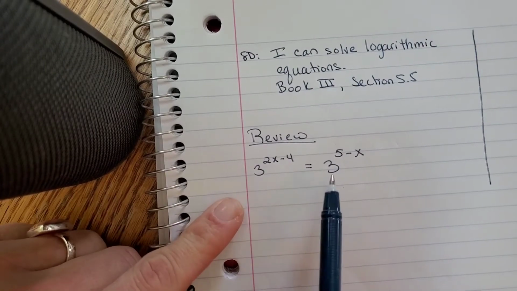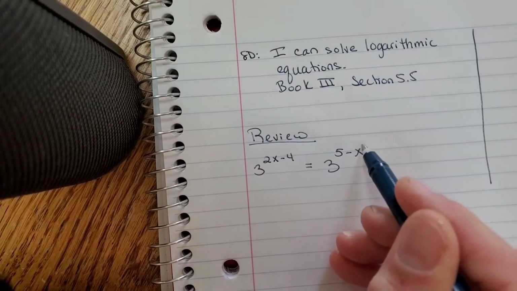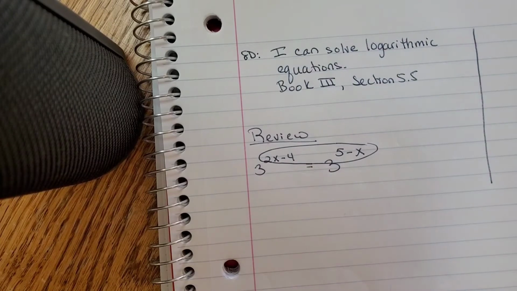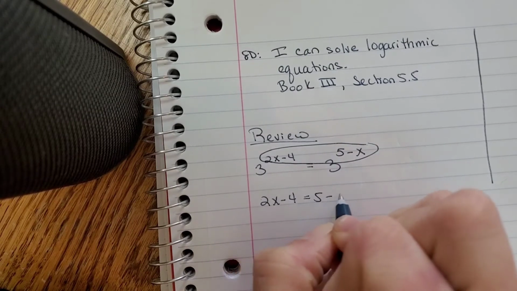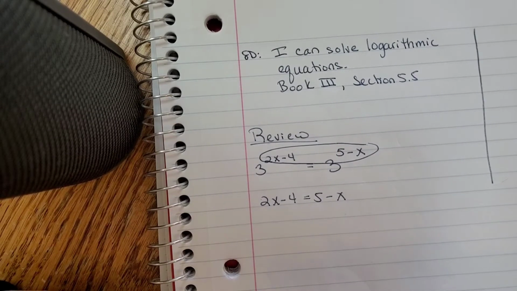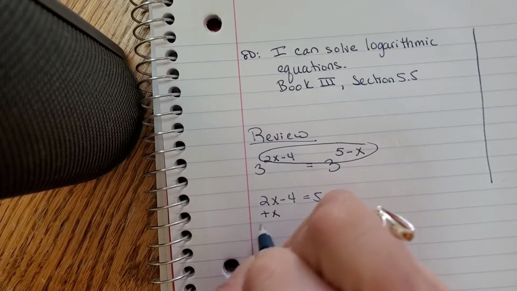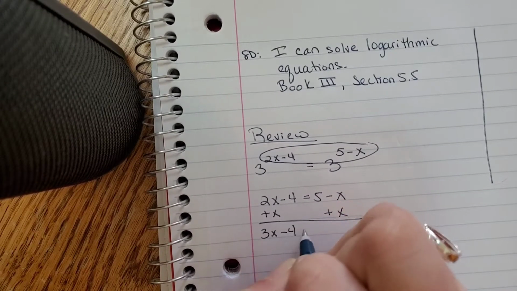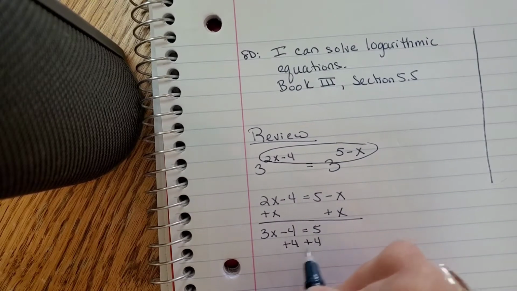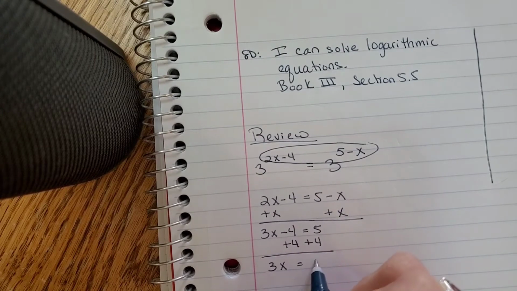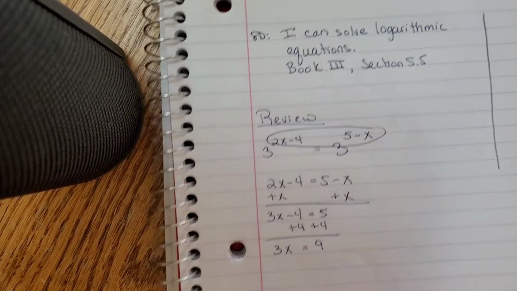So once you have the same base, and in this case we're given the same base, all you have to do is take the exponents up here and set them equal to each other. So we would take 2x minus 4 equals 5 minus x. In this case, I would add x to both sides. So I'm going to get 3x minus 4 equals 5. And then I'll go ahead and add 4 to both sides. So 3x equals 9, which would mean x is 3.